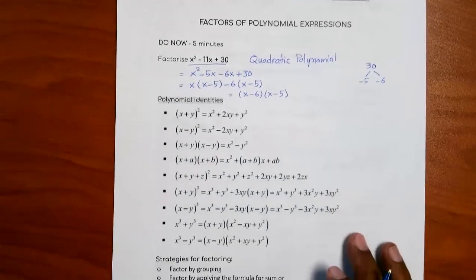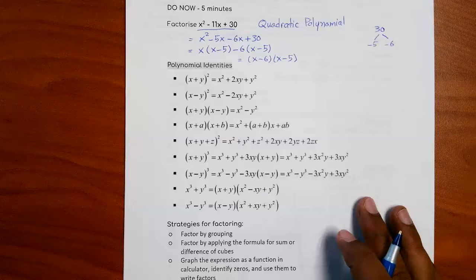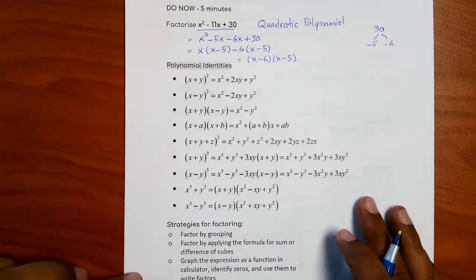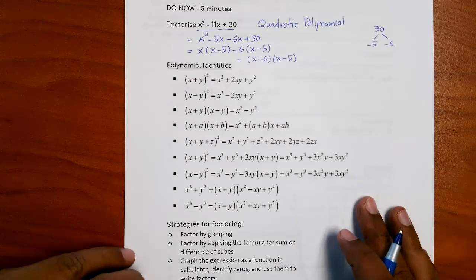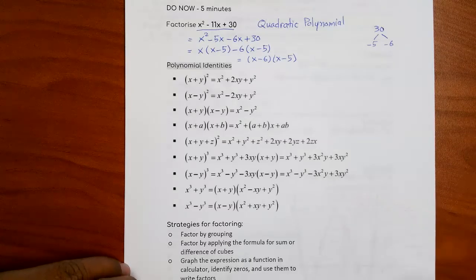Now, a quick overview of polynomial identities. These identities help us solve polynomial problems rather fast instead of going through the tedious process. It's just a matter of how you identify your algebraic expressions and how smartly you can apply any of these identities in your particular case.